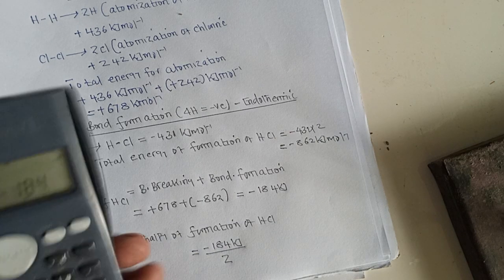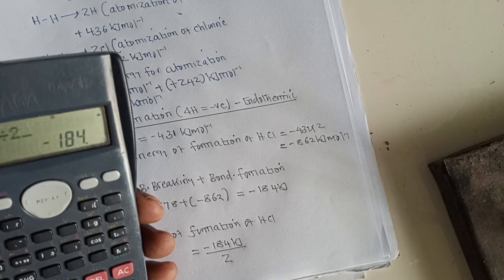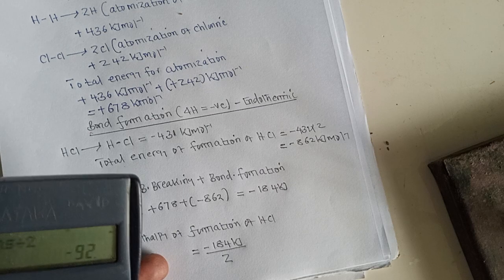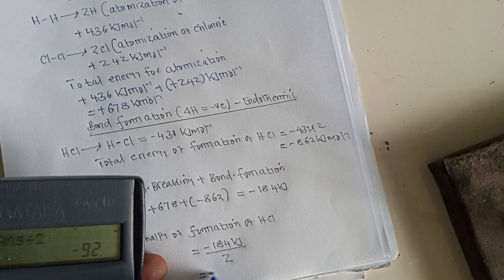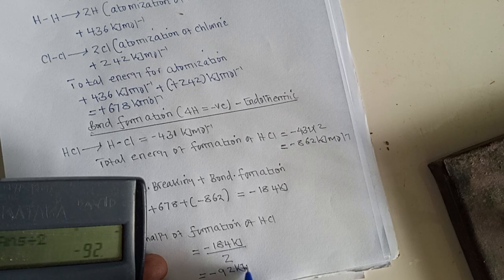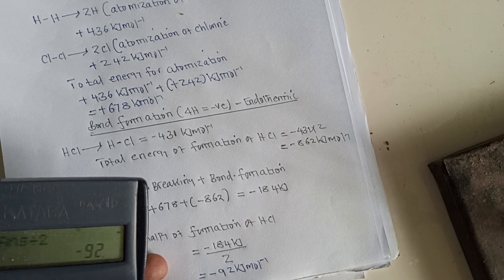The final answer is negative 92 kilojoules per mole.